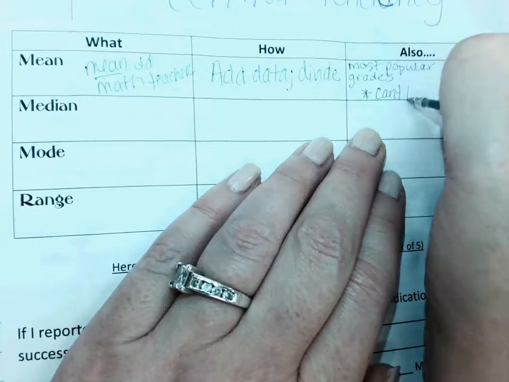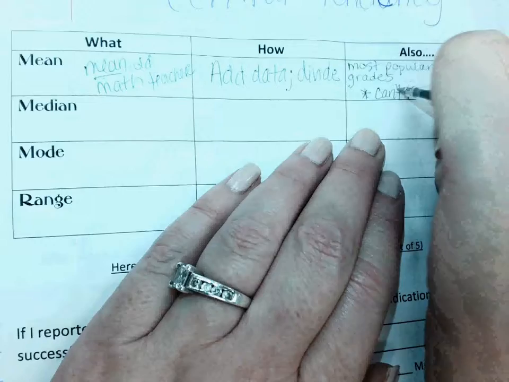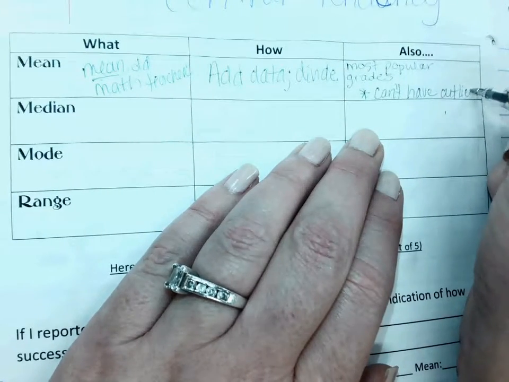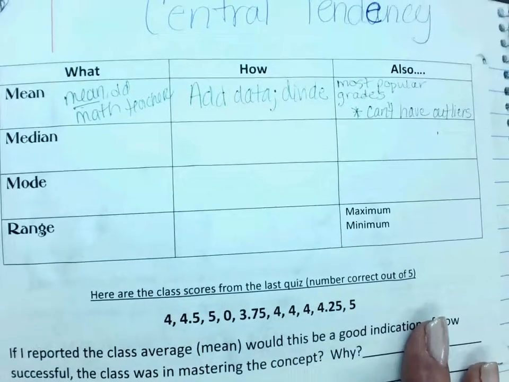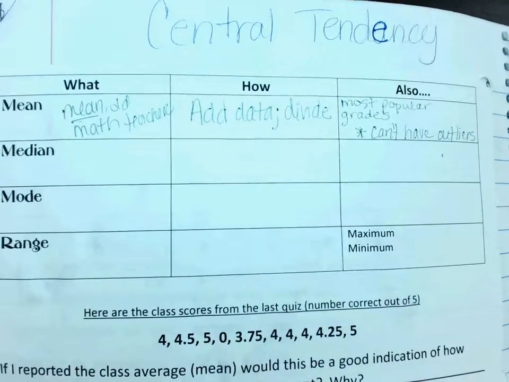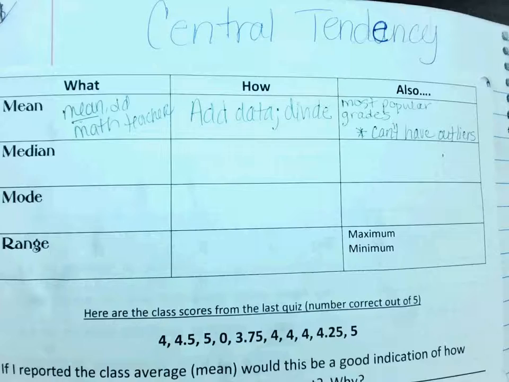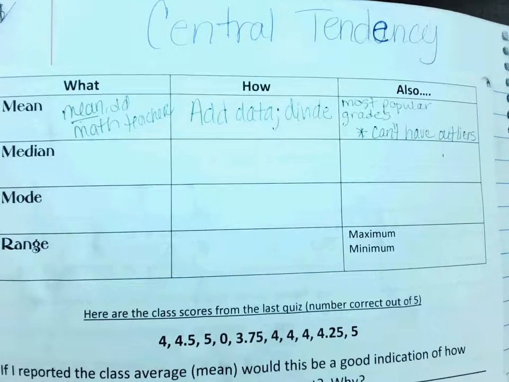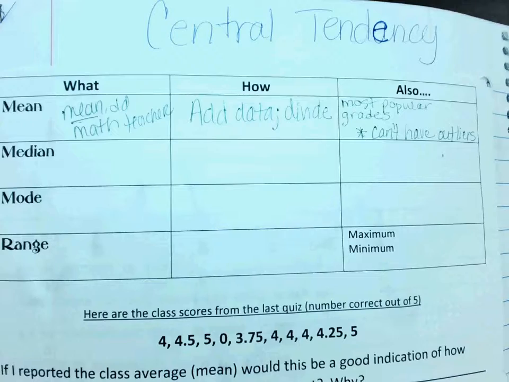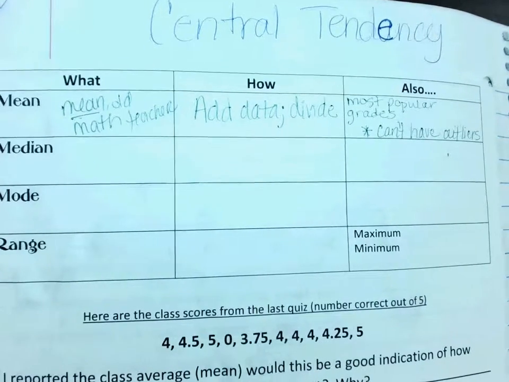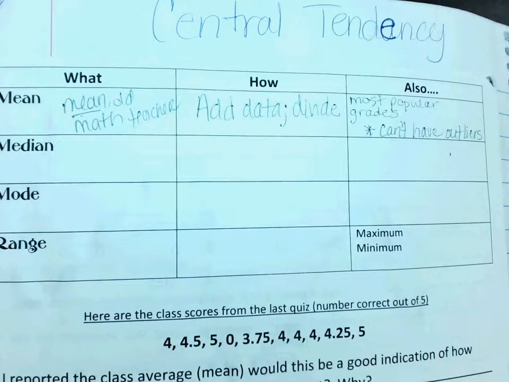You can't have outliers. The reason you can't have outliers is because outliers will mess up your data. So you usually are an A and B student, and so your average should be an A or a B. But if you make a 0, then that's going to pull your grade down and misrepresent. It's going to lie about your data. So those are the most important things to know about the mean.